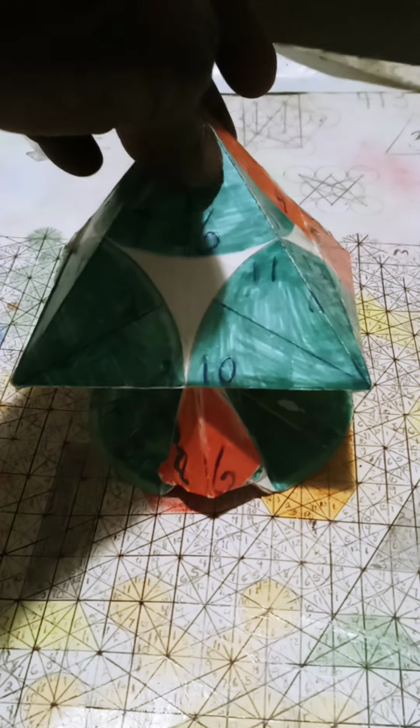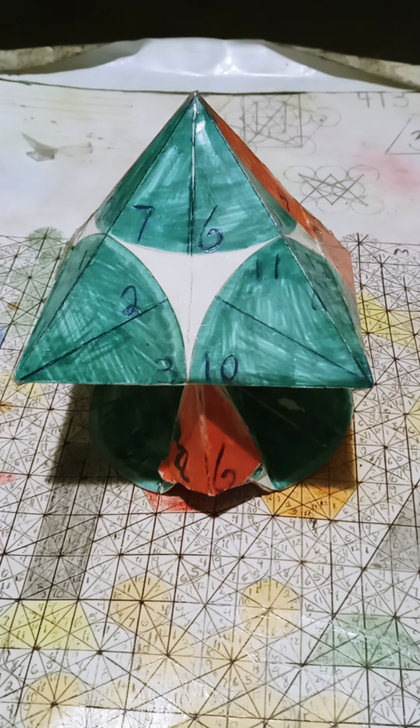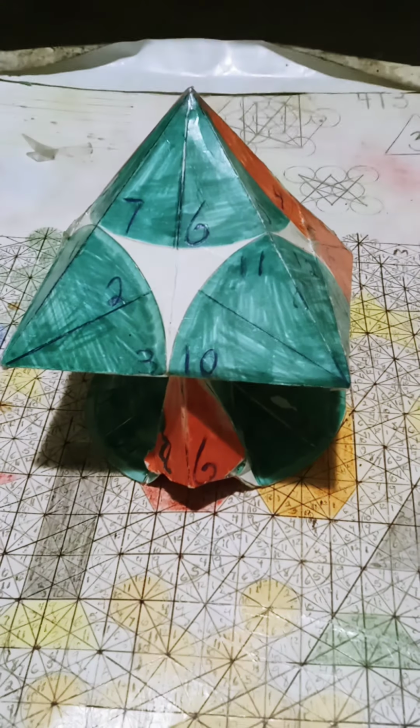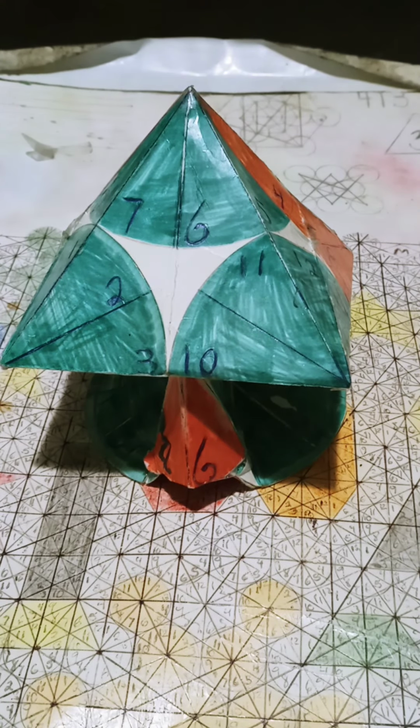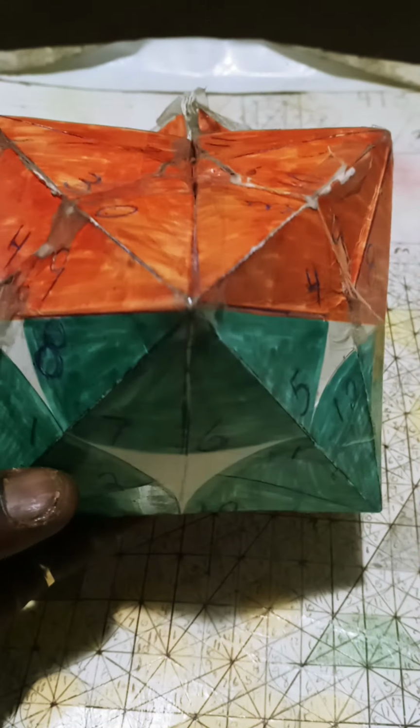All of your crystals create pyramids. Your rectangles, your triangles, your squares, your hexagons, your circles, they all make pyramids. Even your Metatron's cube makes a pyramid. These are pyramids that have pyramids within them.